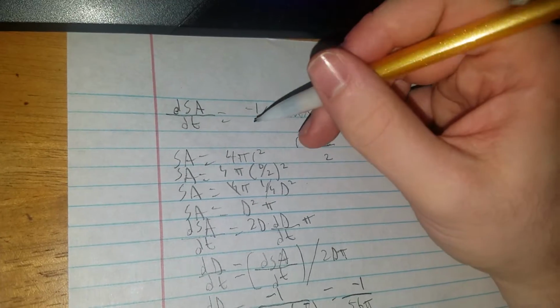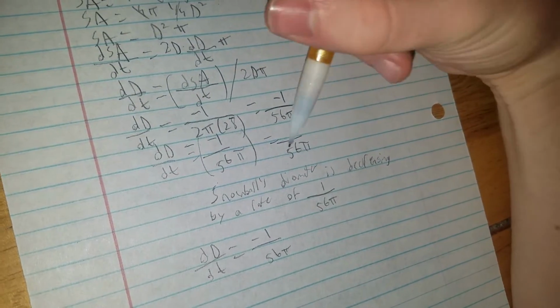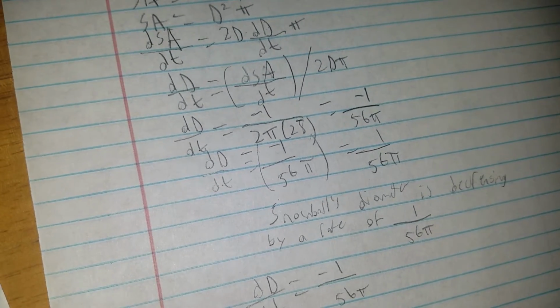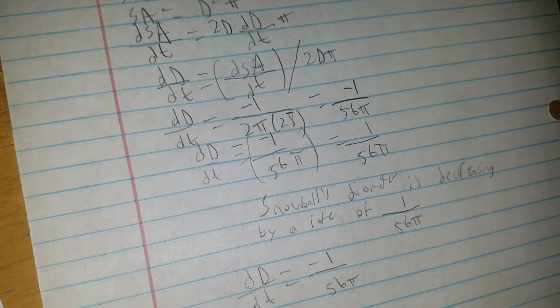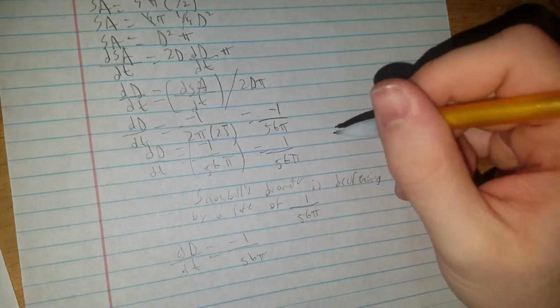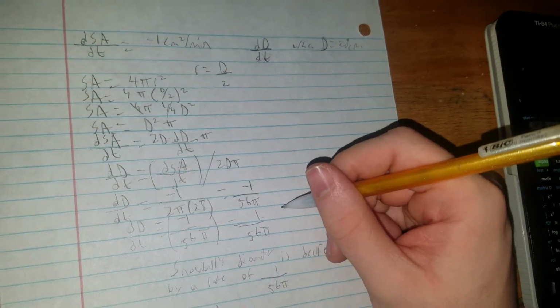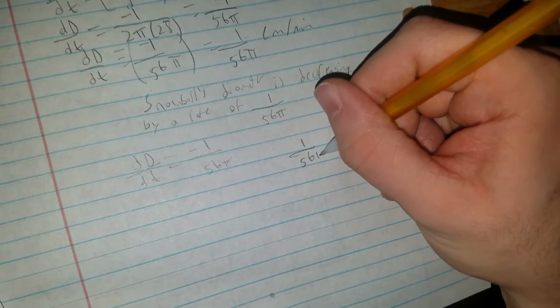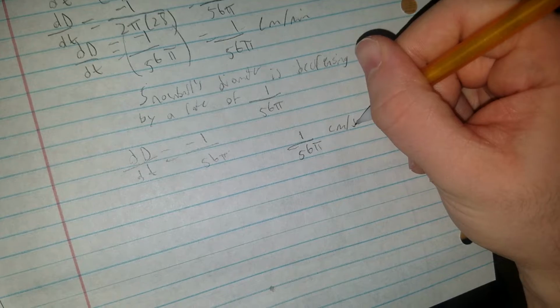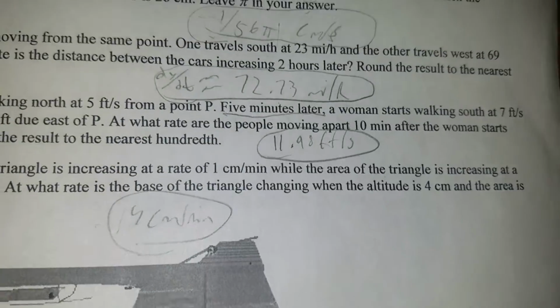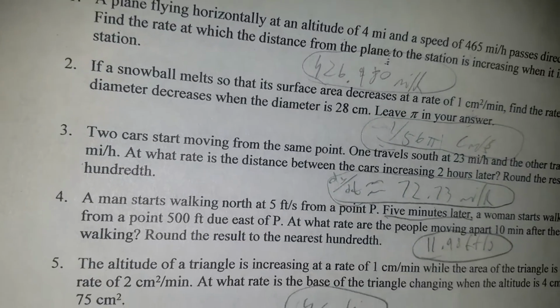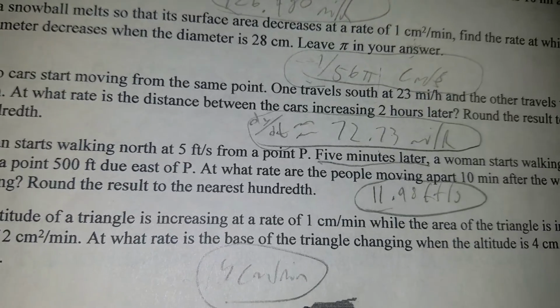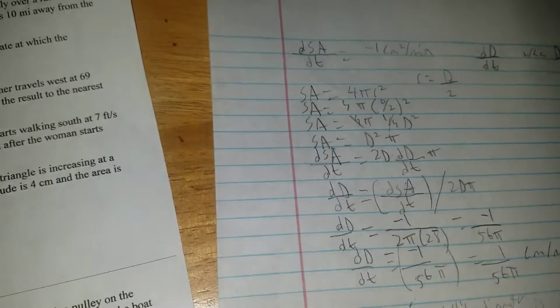Now, I know if you were to just make this positive from the start, you wouldn't have to do this. However, I did it like this because I think she would want you to do it like this, and I think it's technically correct. So this is 1 over 56π centimeters per minute. And I know this is bad, so I'm going to write it like this. There, that's better. That's centimeters per minute. Wait, is it seconds? No, it's minutes. I just wrote seconds in my answer. Okay, that's fine.